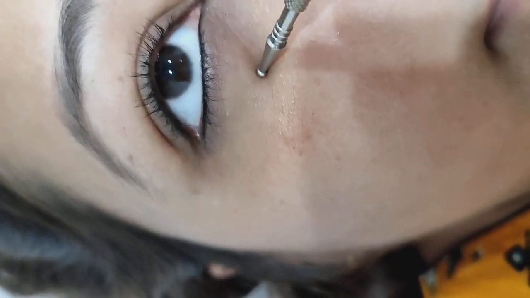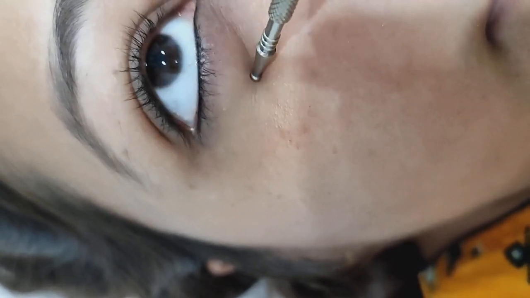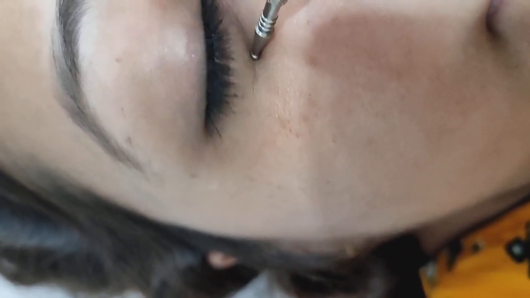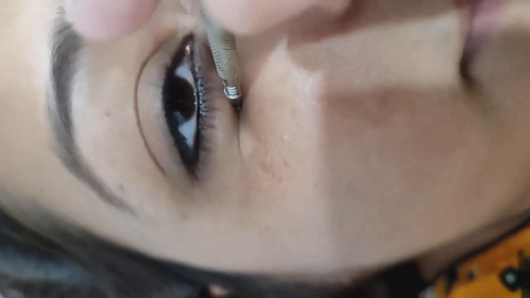So in order to locate stomach 1, you have to find the space between the eyeball and the orbital bone. Somewhere here, just draw a straight line from the pupil and you will fall in a space between the eyeball and the orbital bone. So this is where. So how to needle it?